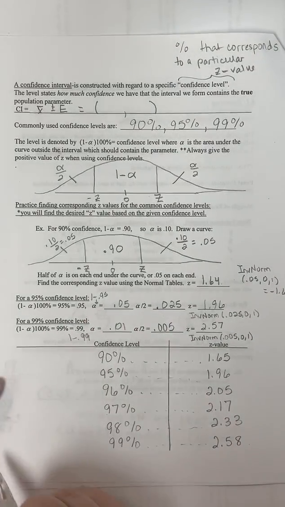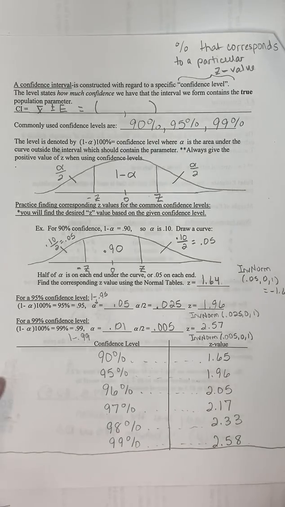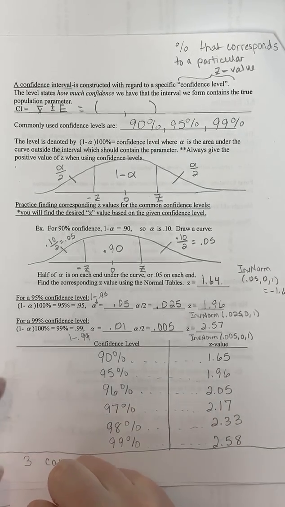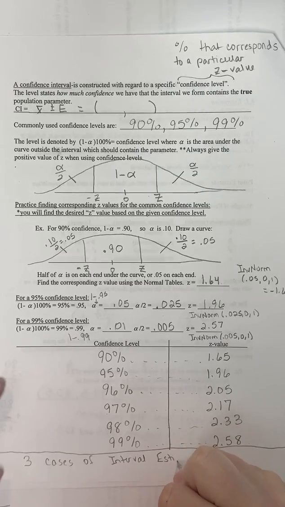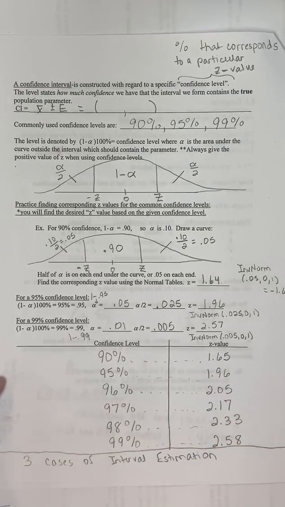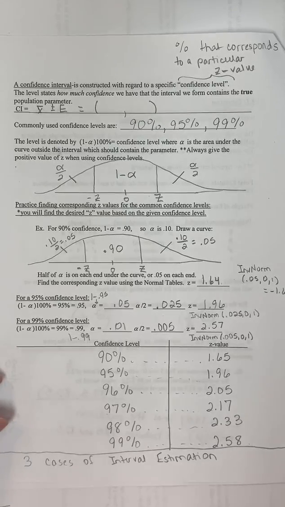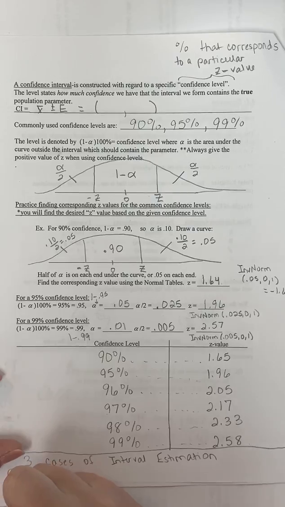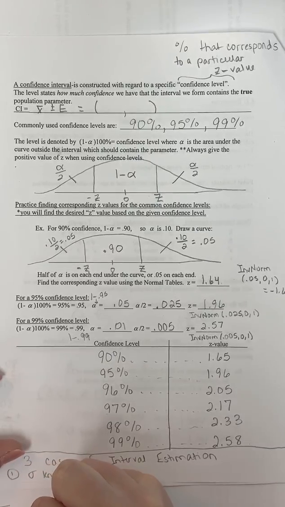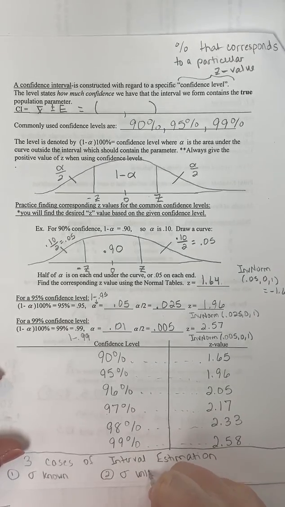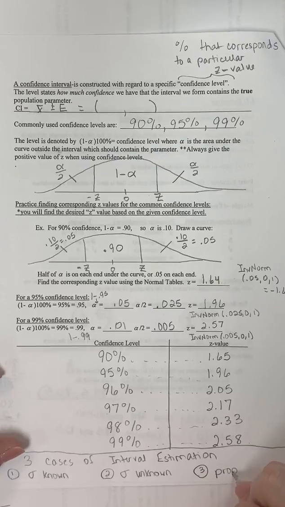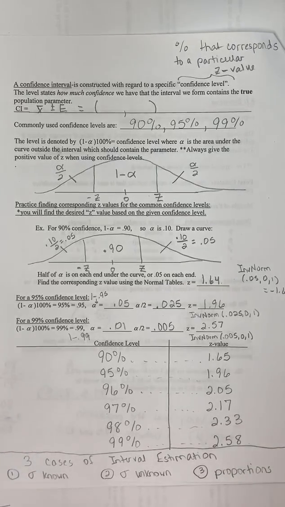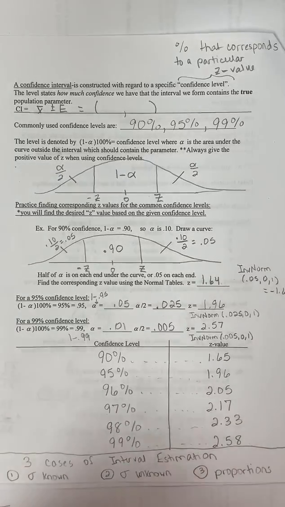All right, so now we're ready to talk about the fact that there are 3 cases of interval estimation that we are going to learn. You basically learned all of the overview of the interval estimation. Okay, first case, sigma is known. We're going to learn how to deal with that. Second case, sigma is unknown. Probably figured that one out. And last but not least, the third case, we're going to talk about proportions again with the P's and the Q's. So this is now what we're moving on to.